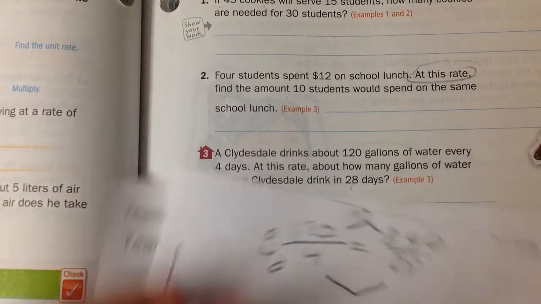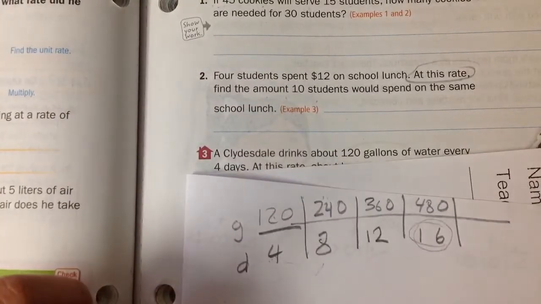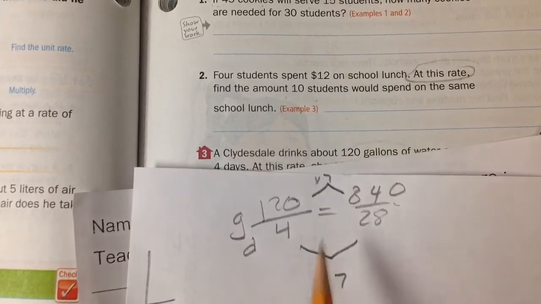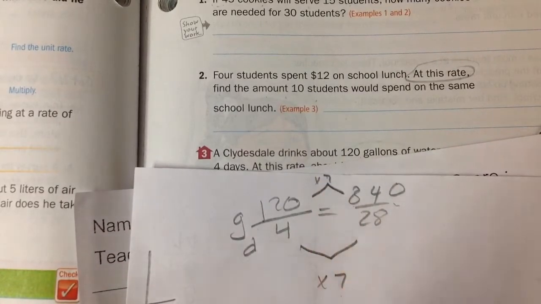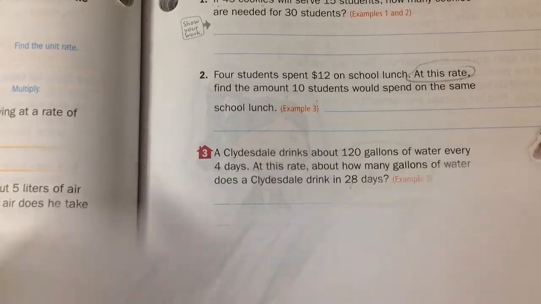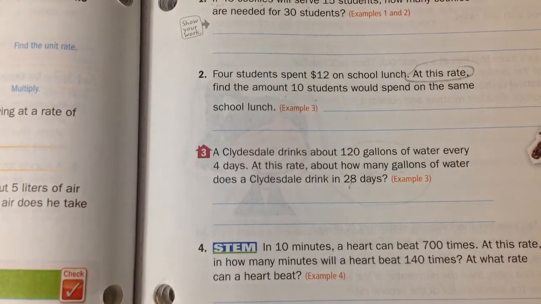Good. So I could make a big table, and that's fine as long as you're adding at a constant rate, or you can multiply as long as it's by the top and the bottom, or multiply by the same number, or by 1. Okay, let's take a look at number 4.